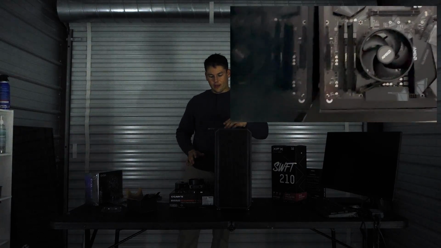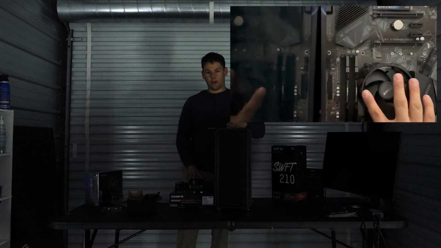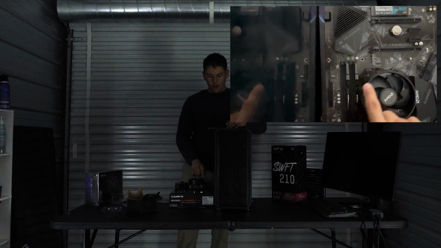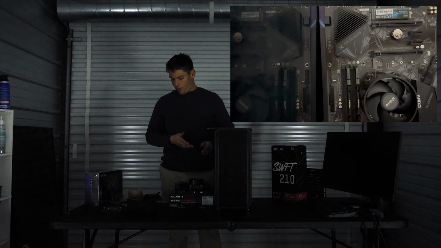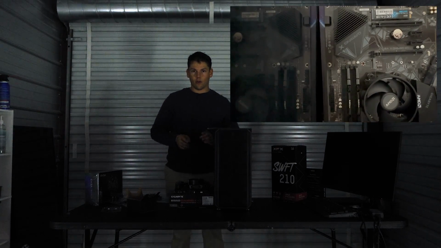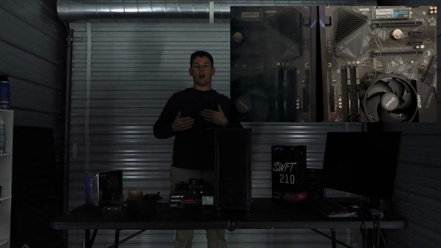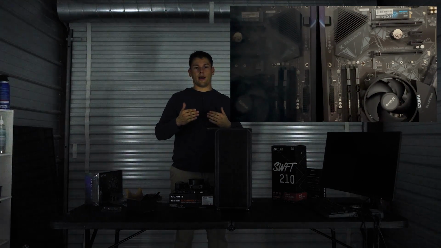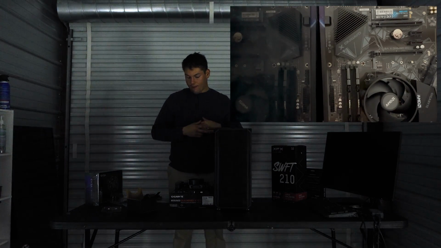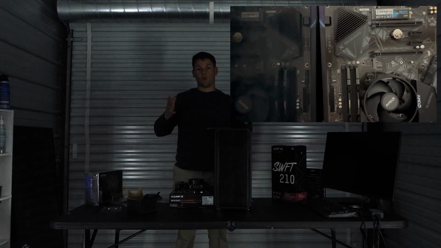So after this, the next process: we got the CPU on there, we got the RAM, and we also have the M.2. So after this, we're going to put it inside of the case. We're going to mount it up, and then we're going to add the graphics card. We're also going to put in the power supply and RGB strips. And from that point, it should power on and we'll be good to go.